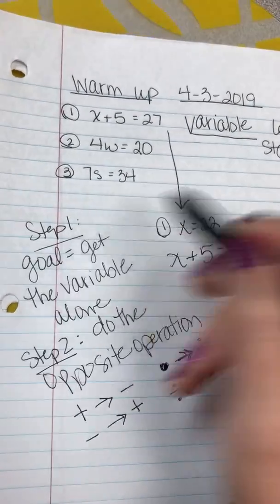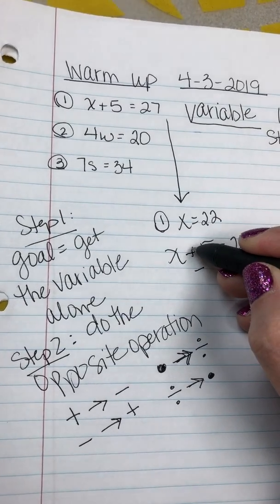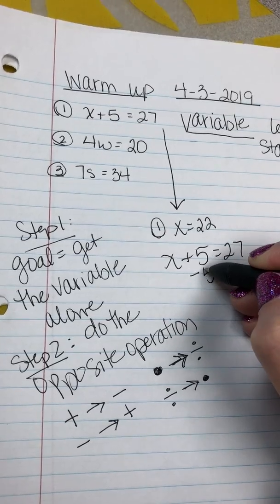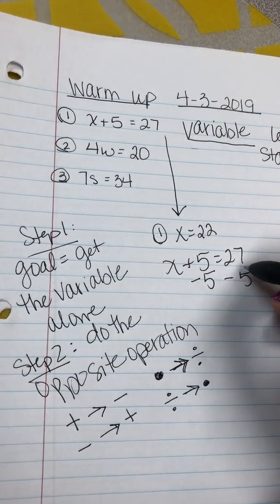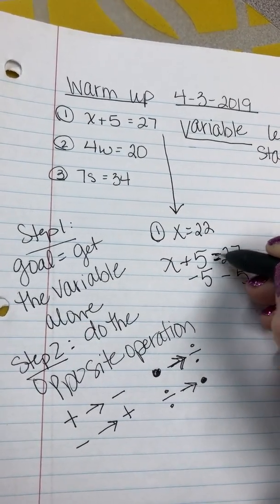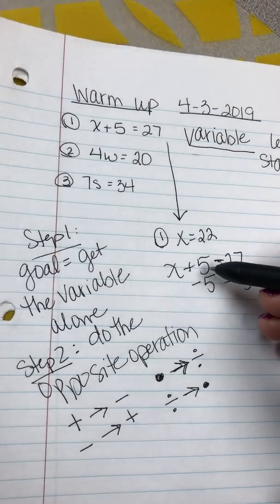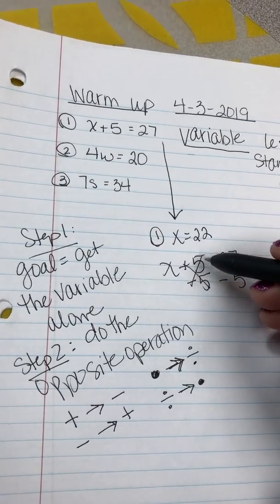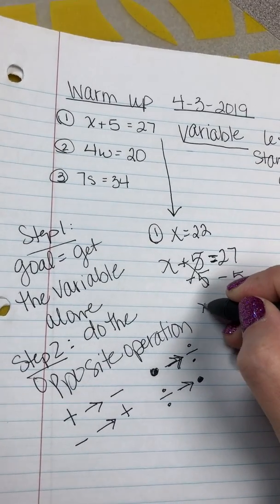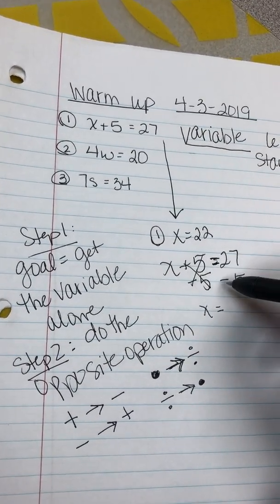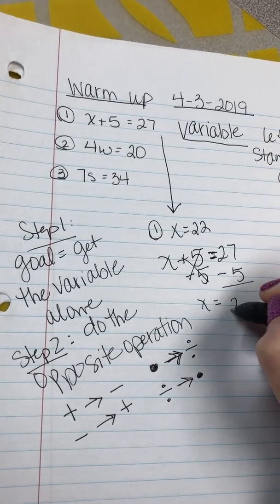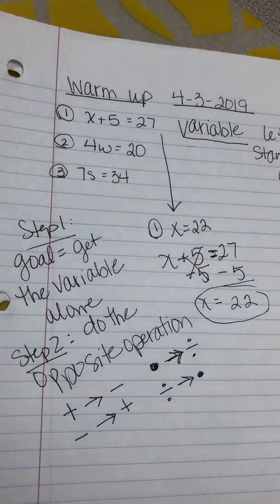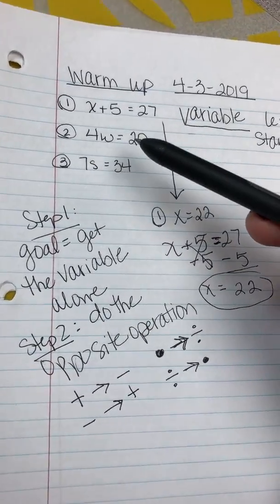So our goal is to get X by itself, and we're going to do that by doing the opposite operation. Here the operation is addition, so plus 5. I'm going to do the opposite, which is subtract 5. And you have to do it to both sides of the equal sign. 5 take away 5 is 0, and that's the whole purpose of doing the opposite, to get rid of this number. On this side of the equal sign, all I have left is my variable, X. And now 27 take away 5 is 22. X equals 22.